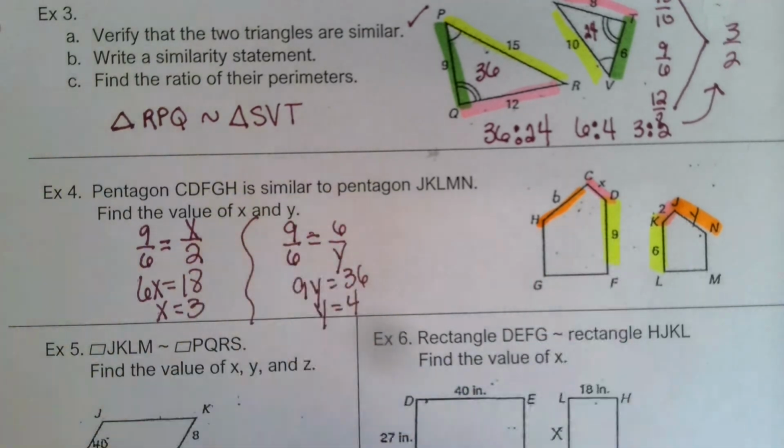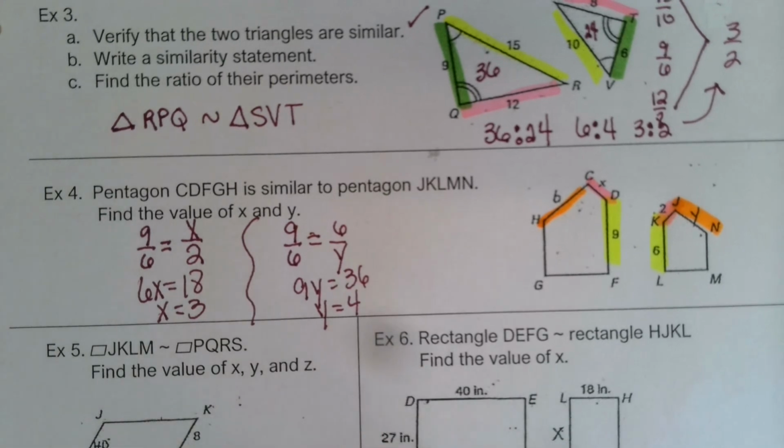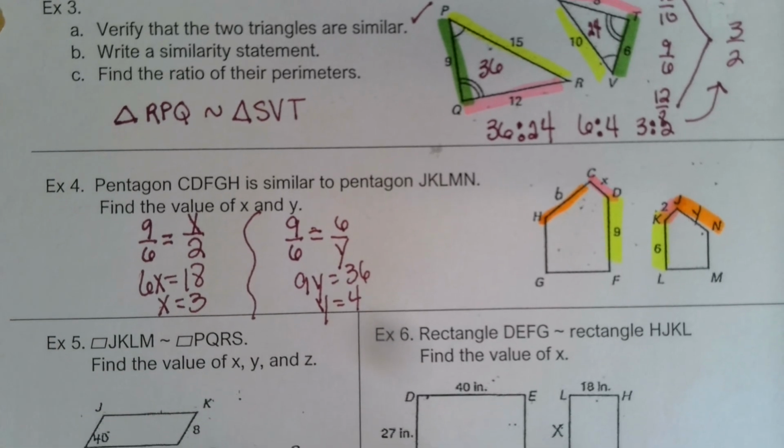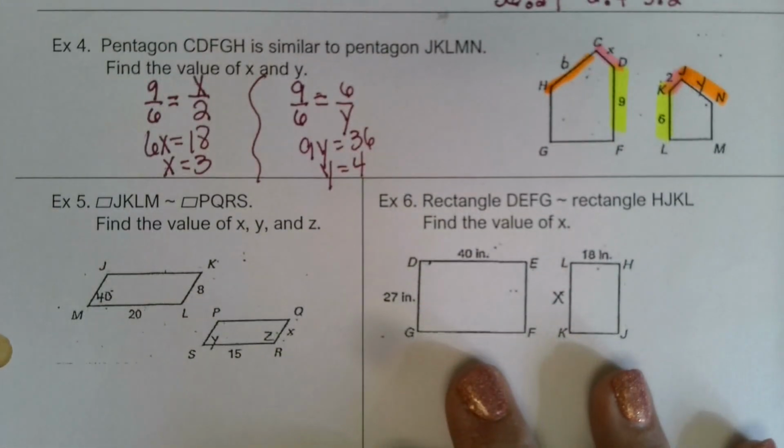Guys, this is similar figures. This is not hard. Okay? This is not hard. All right, next problem.